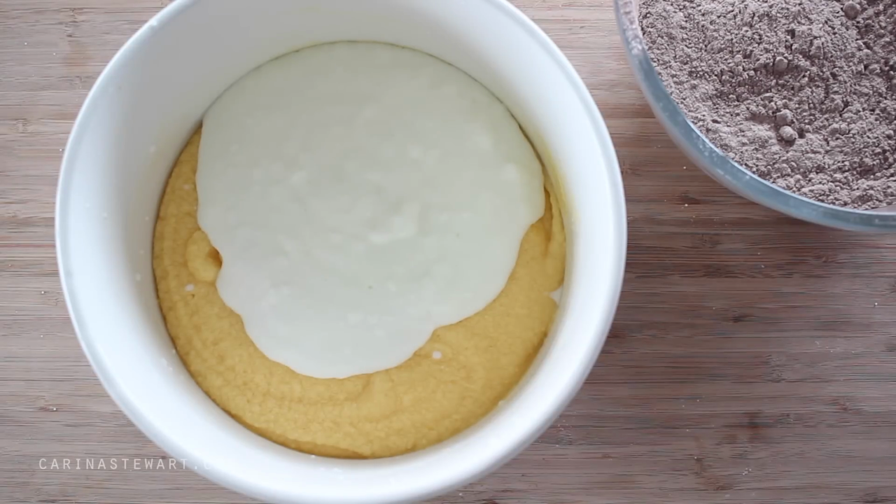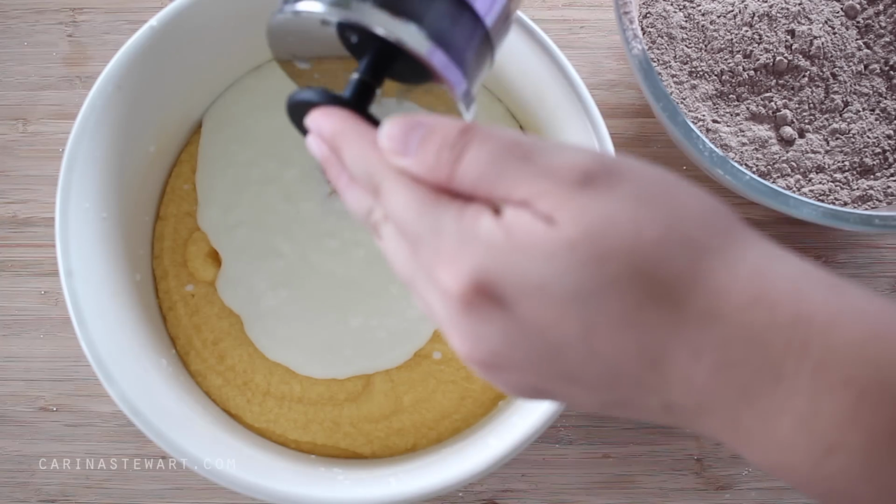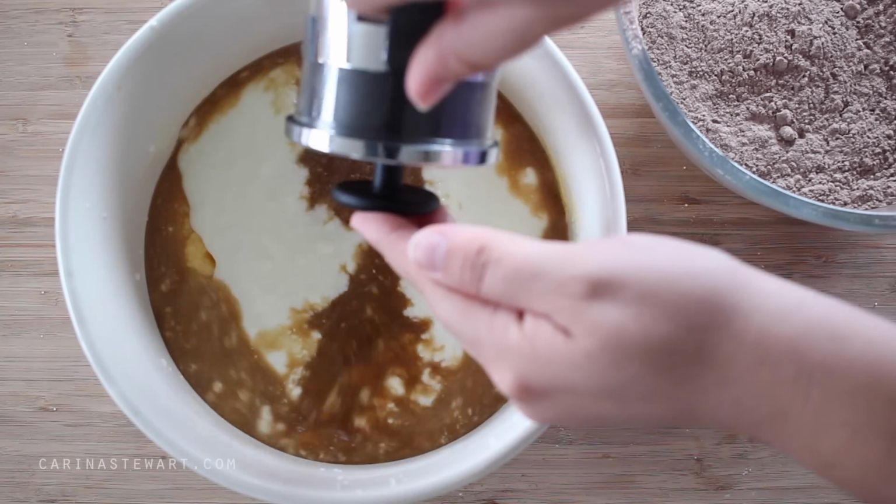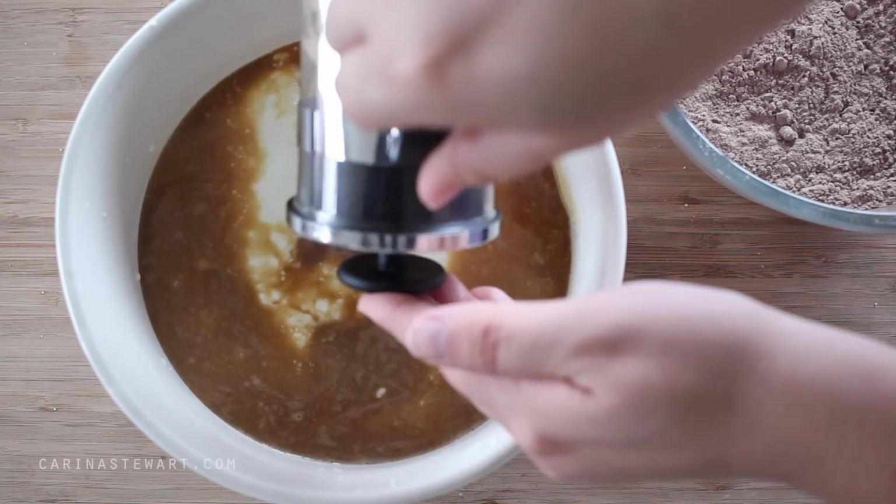Just a tip, if you don't have any buttermilk on hand, you can make your own with just milk and vinegar. I'll have the recipe for that in the information box below.